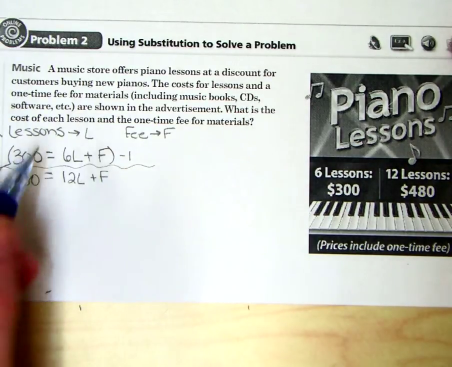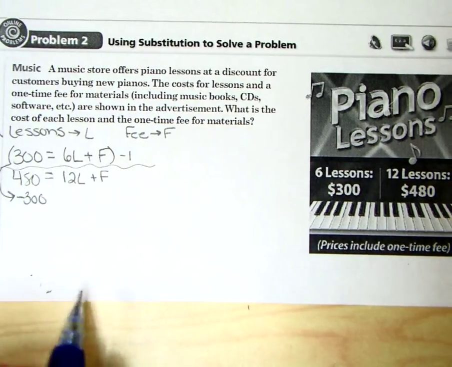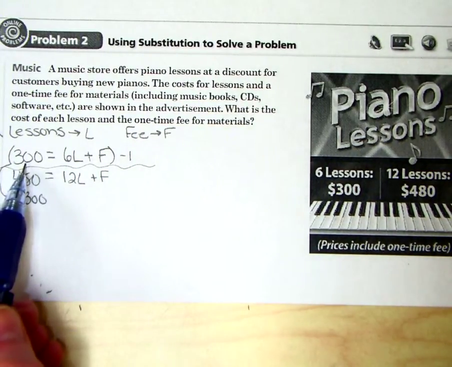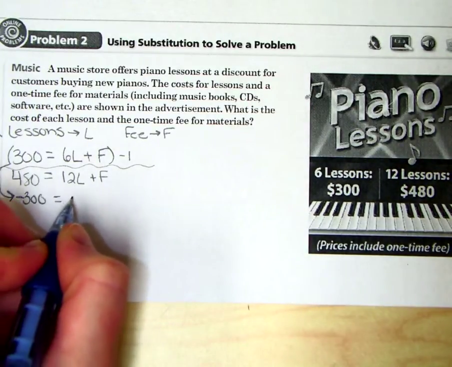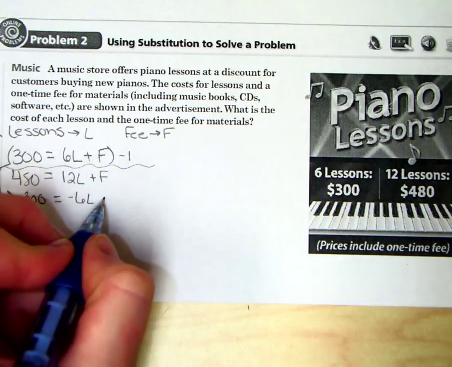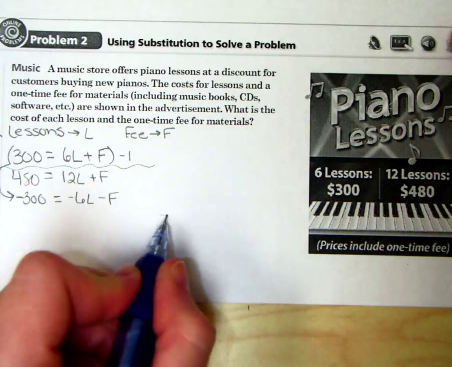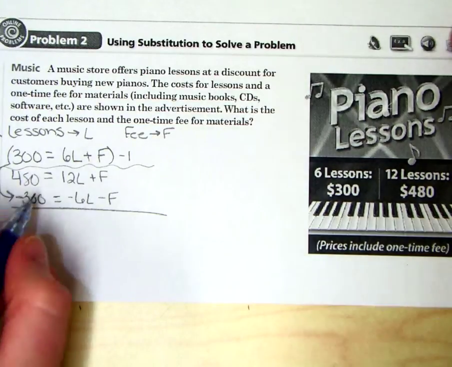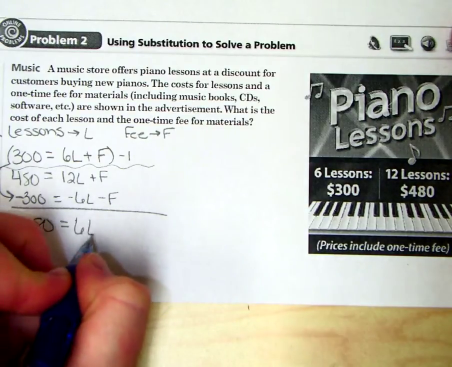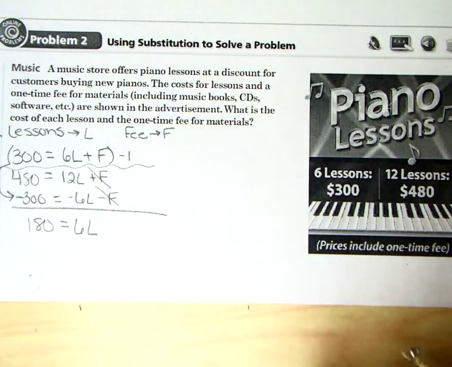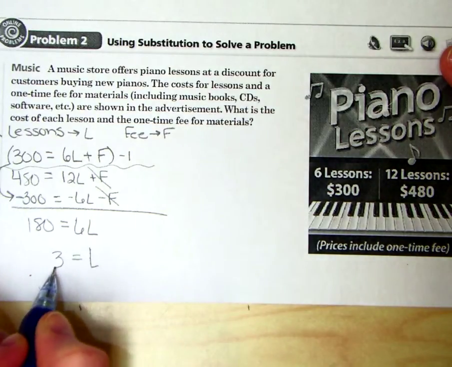-1 times 300 is -300. Just for an FYI, if students miss something, they sometimes forget to multiply both sides by the -1. 6L times -1 is -6L, and F times -1 is -1F, or just -F. Add those vertically. 480 minus 300 is 180. 12L minus 6L is 6L, and the F cancels out. Now we can divide each side by 6, and L is 30.